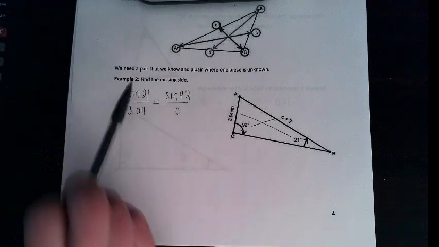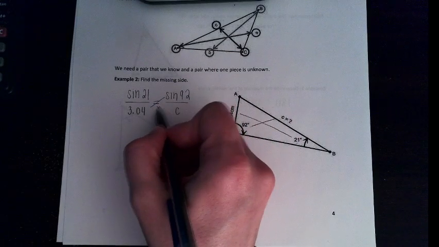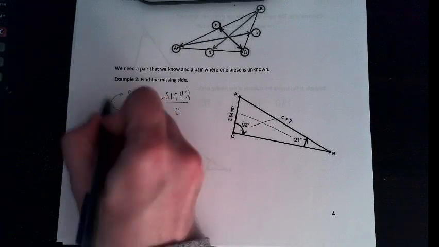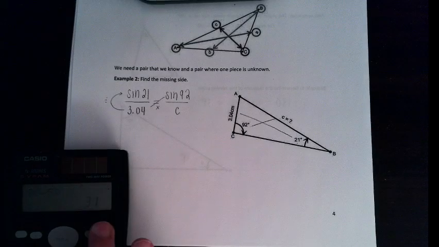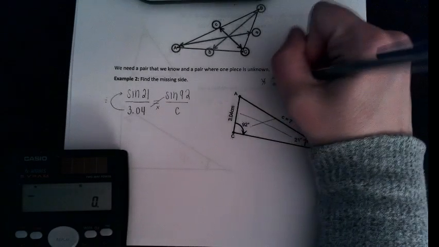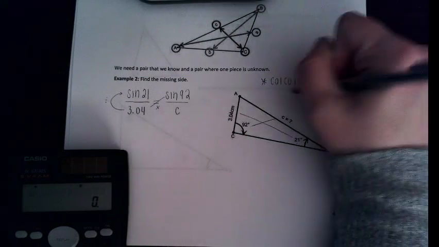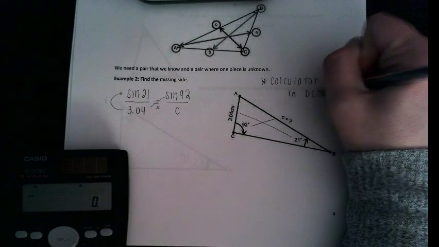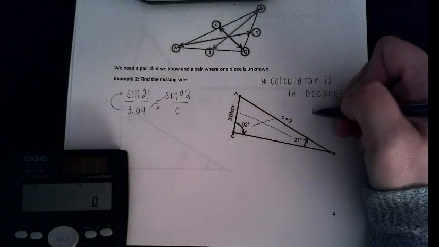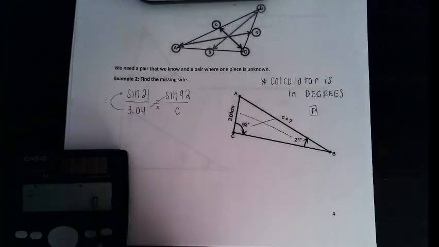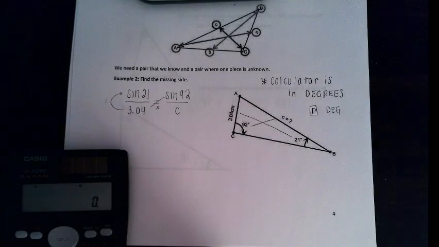Now in this scenario, we've got two ratios and one unknown, so we can use cross multiplication and division to solve for our unknown. So sine of 92, you want to make sure that your calculator, make a note of this here, is in degrees. So on your calculator screen, you should see either a capital D somewhere, that's what my calculator shows, or it should say DEG, something like that on your calculator.